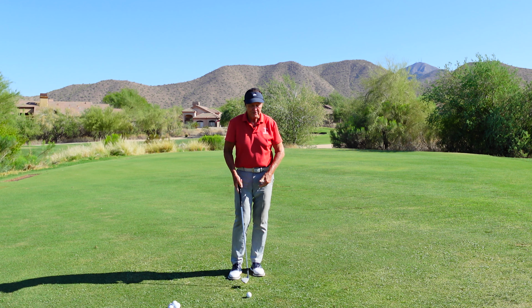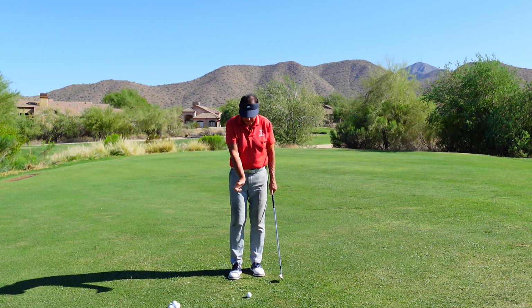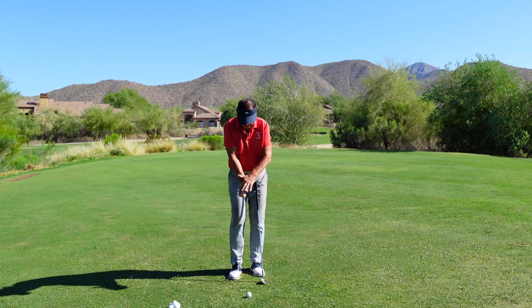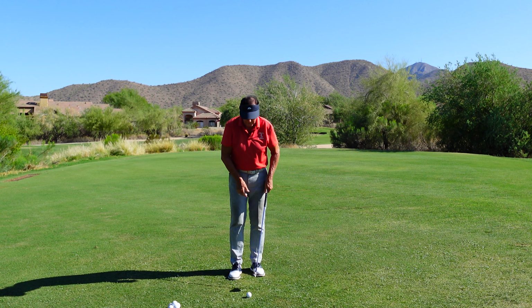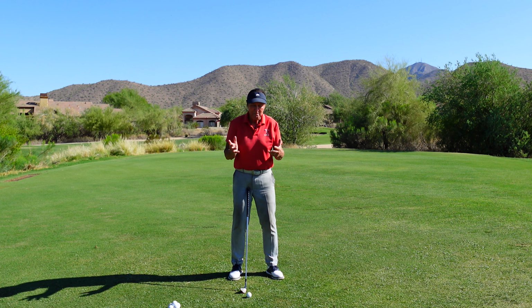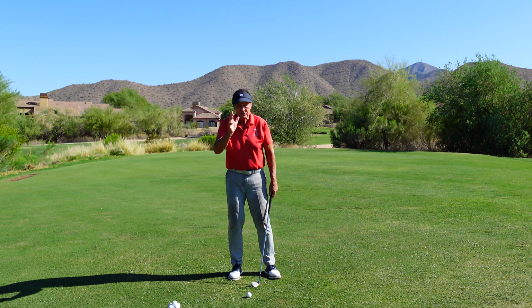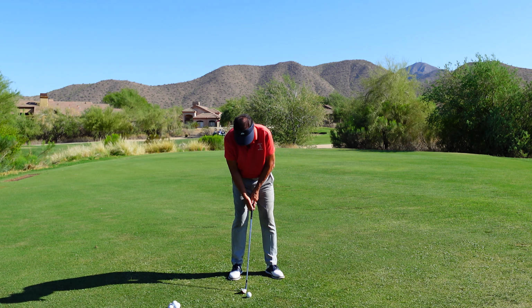His contribution to me was in the short game and the angle of the right wrist. We'll talk more about it when we're chipping, but on a pitch shot, the pitch shot and the putting and the chipping, that's really what makes you a great golfer. You're going to score well if you do those.